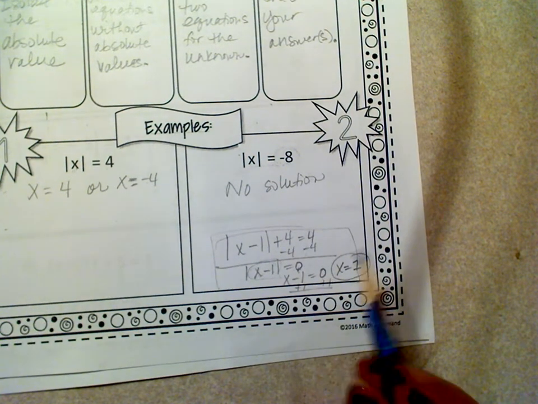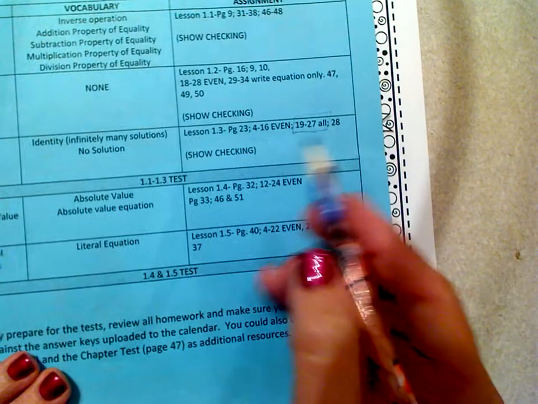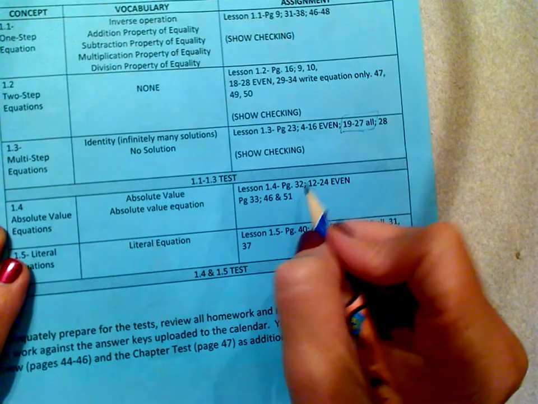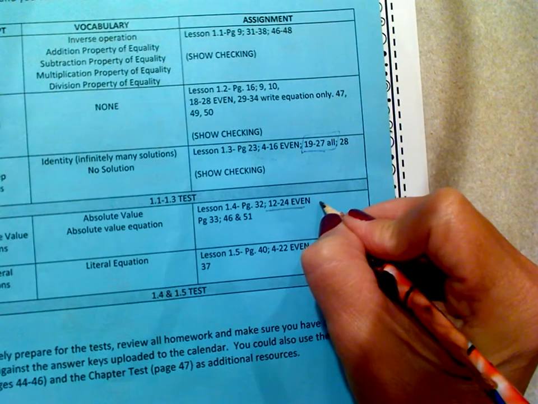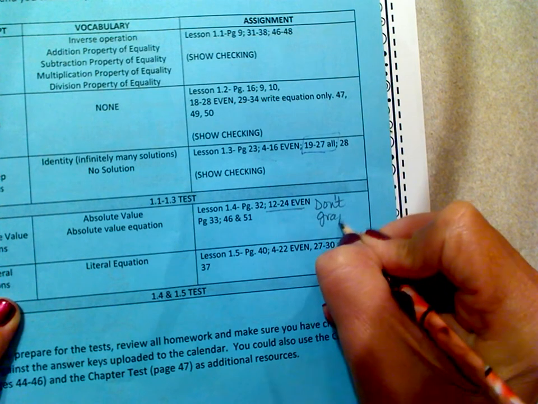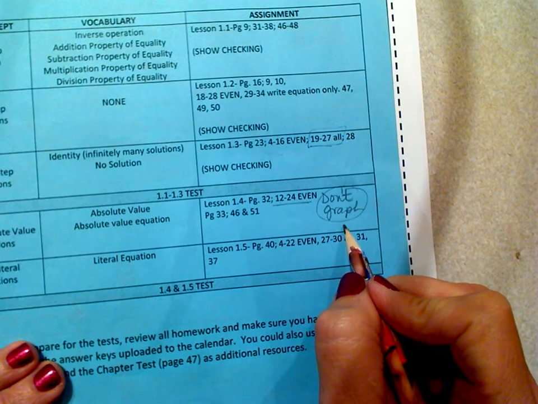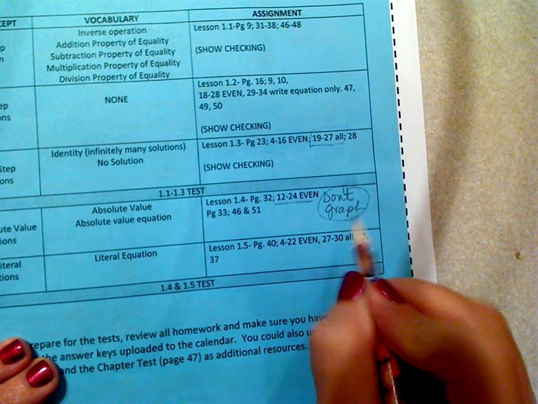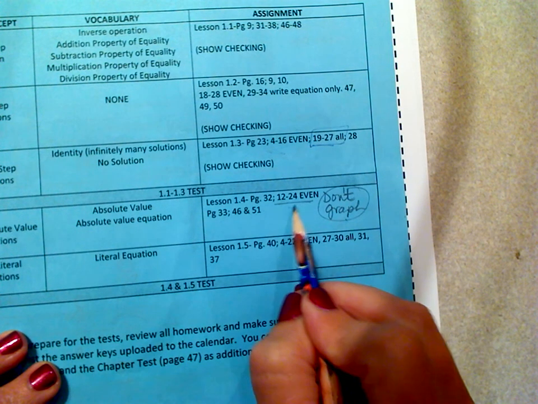Okay, so next week, Monday is going to be a work day. So I wanted you to do this over the weekend so you have time to practice. So when you come into class on Monday, then you can get started on your assignment. So on page 32, 12 to 24 even, and I'm going to ask you, don't graph. At first I thought I was going to have you do it, but it's going to be too crazy. So don't graph when it says graph if possible. And then on page 33, 46 and 51. So Monday will be a work day for these. Okay, thanks guys.